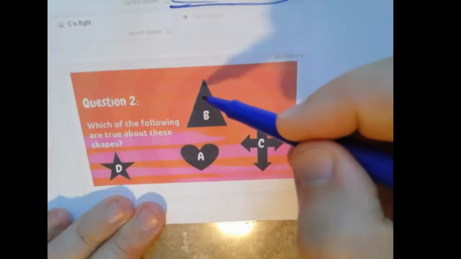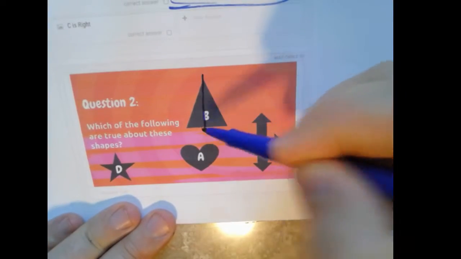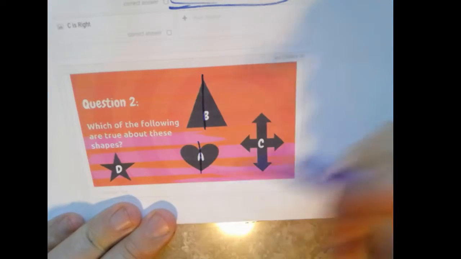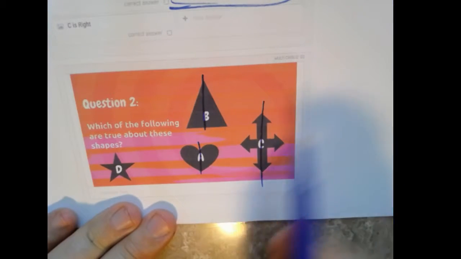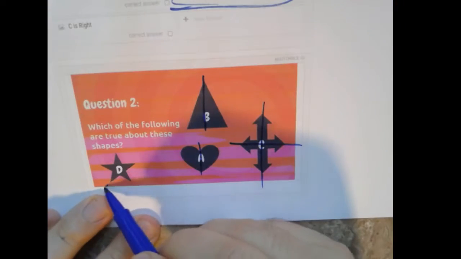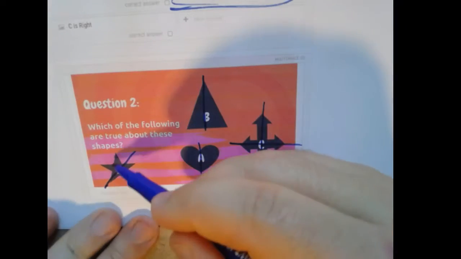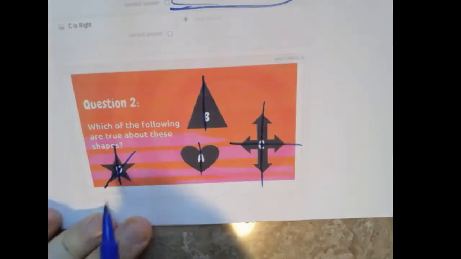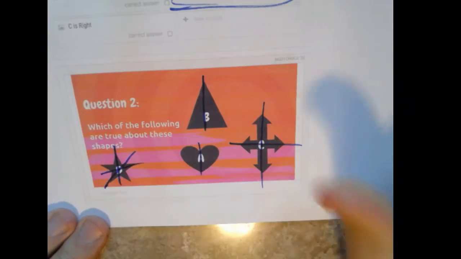Okay, what about lines of symmetry? All right, so B would have one line of symmetry, A would have one, and C would have this one this way, and you could fold it this way as well. D is a fun one. It could be folded this way. There's a line of symmetry there. It could be folded this way or this way.